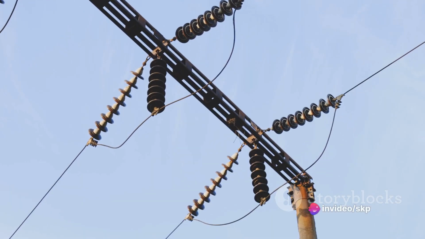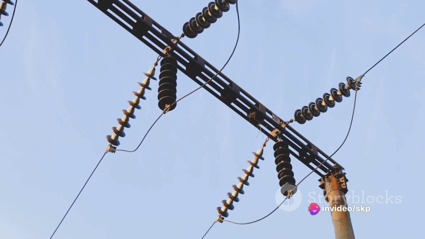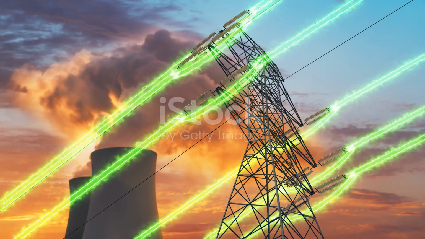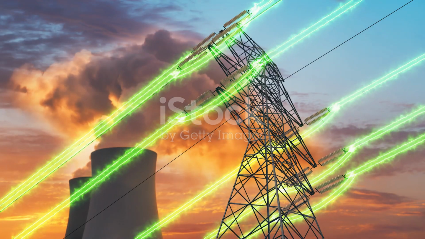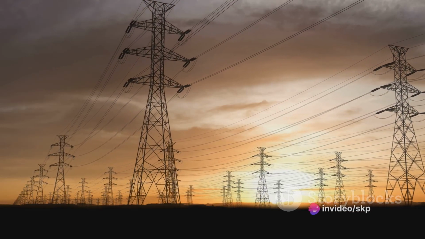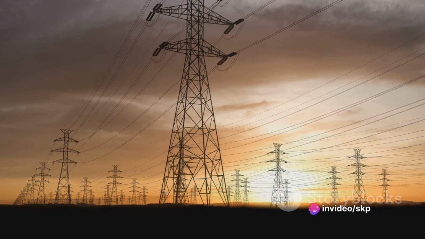The skin effect, while an inherent aspect of AC transmission, isn't without its downsides. The first major disadvantage is increased resistance. As the skin effect forces the current to flow more towards the surface of the conductor, the effective cross-sectional area carrying the current decreases.